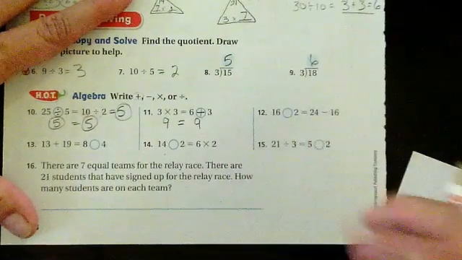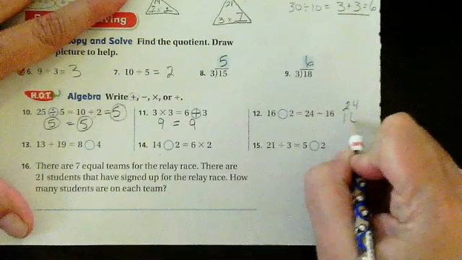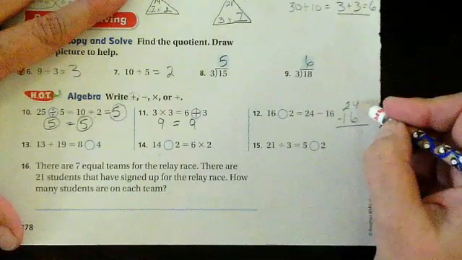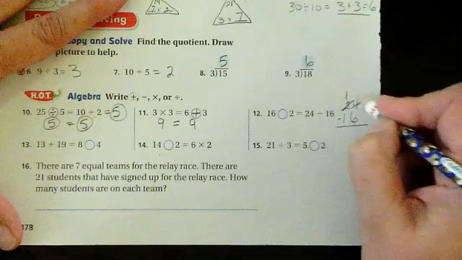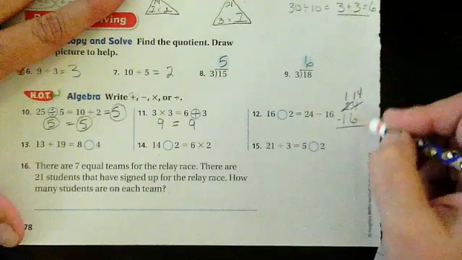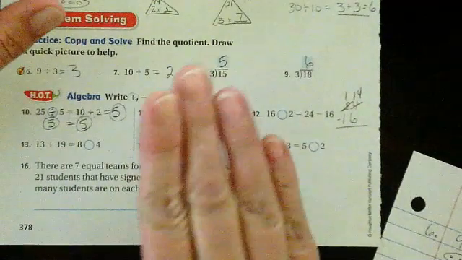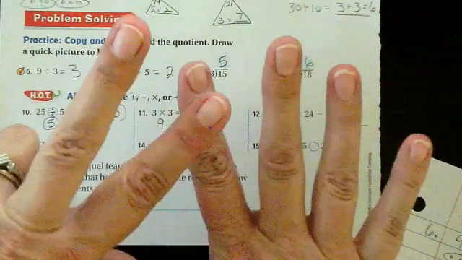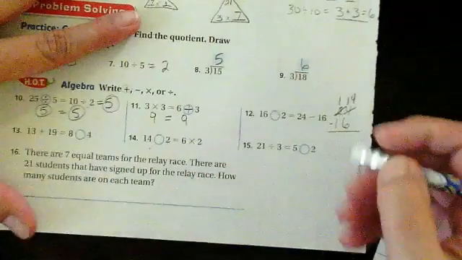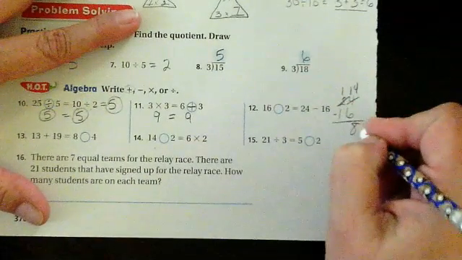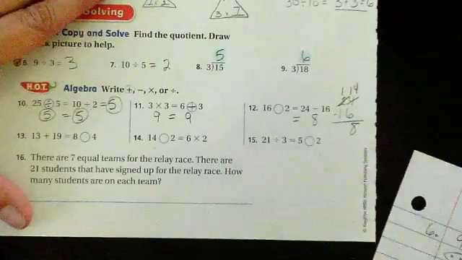24 minus 16. All right, y'all know by now that I like my subtraction going this way. So can I do 4 minus 6? No. I have to borrow. All right, 14 minus 6. 6, 7, 8, 9, 10, 11, 12, 13, 14. 14 minus 6 equals 8. And 1 minus 1 is 0. So I need my answer to equal 8.